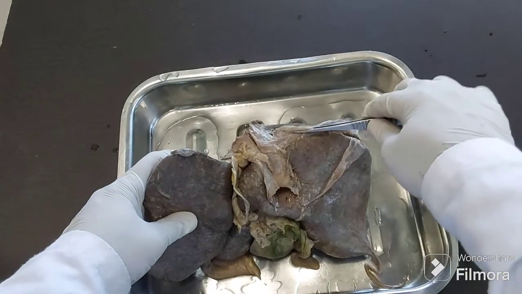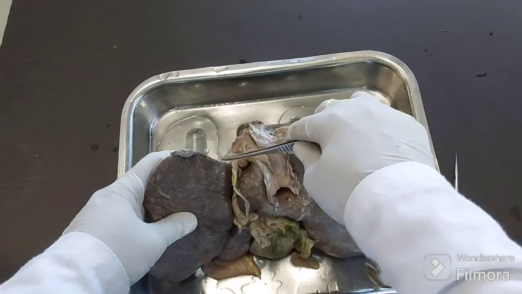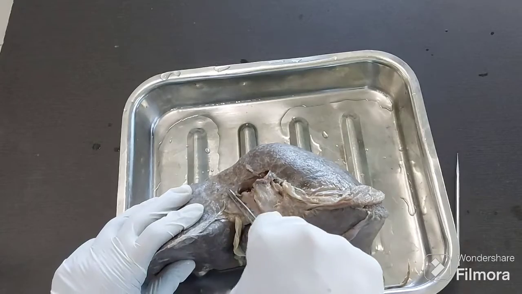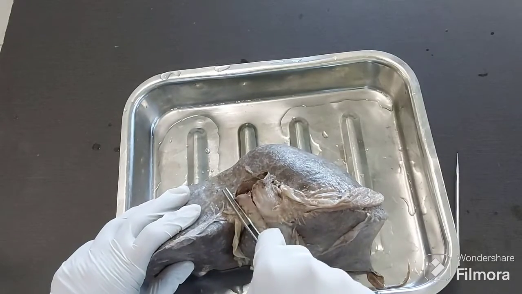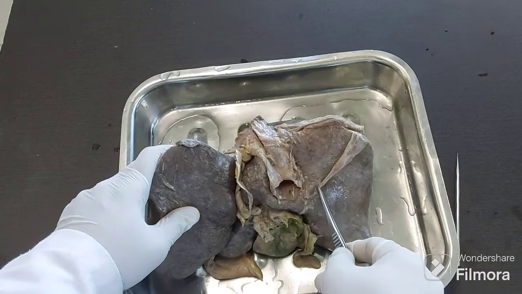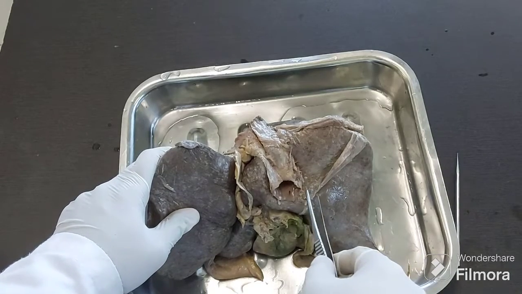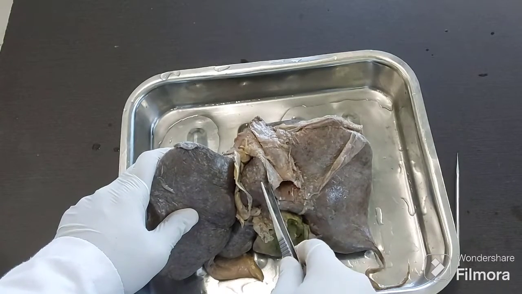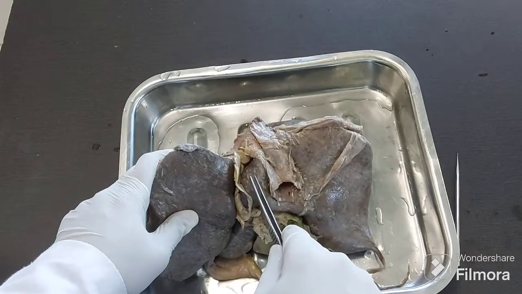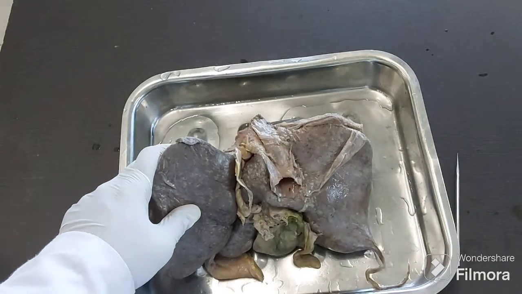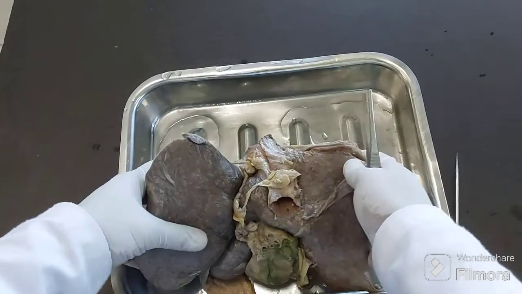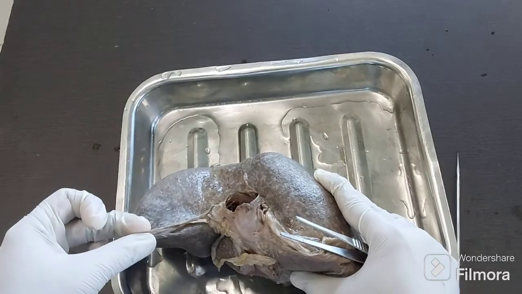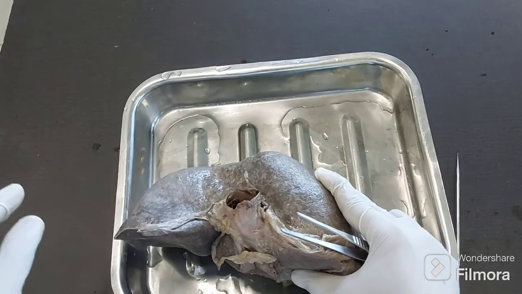If you trace the superior layer of the coronary ligament towards the left side, it fuses with the right part of the falciform ligament. Anteriorly we have the falciform ligament. If you trace the inferior layer of the coronary ligament towards the right side, it merges with the right part of the caudate lobe. Just like the right triangular ligament, here we have the left triangular ligament, which attaches to the diaphragm.